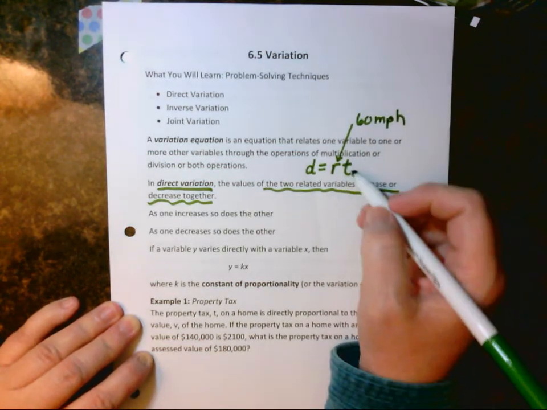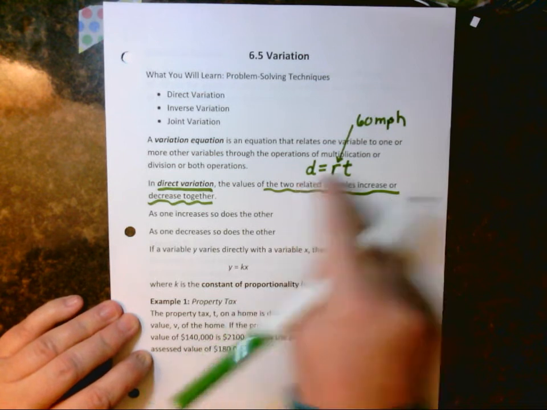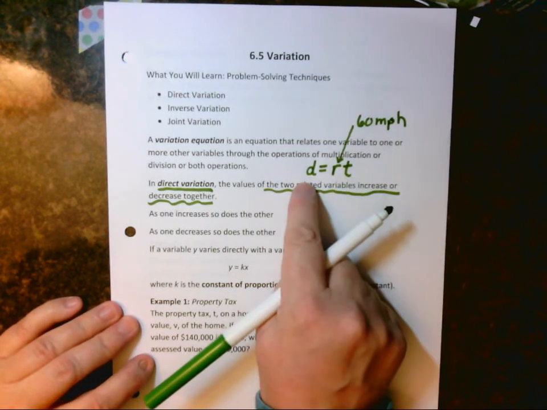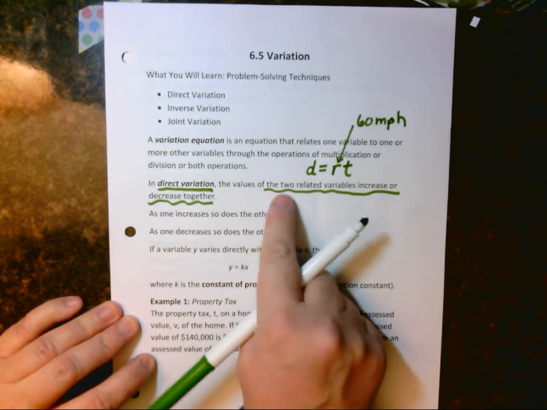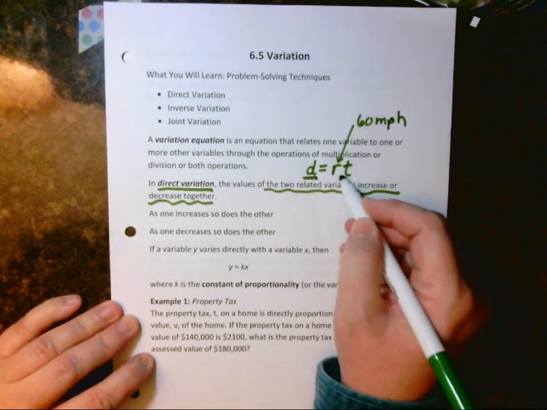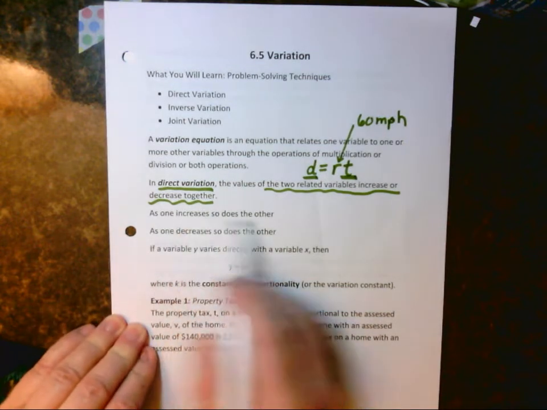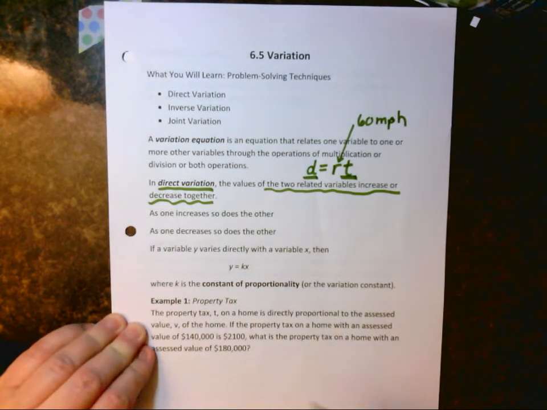As you work with this, if you increase the time, you increase the distance. If you decrease the time, you decrease the distance traveled. So you can see that these two related variables, that would be the distance and the time, increase or decrease together. As one increases, so does the other. As one decreases, so does the other.